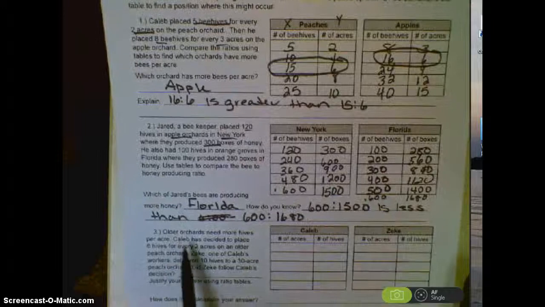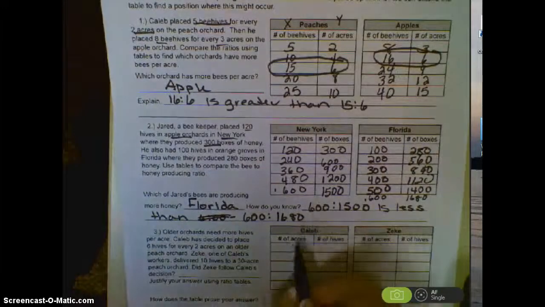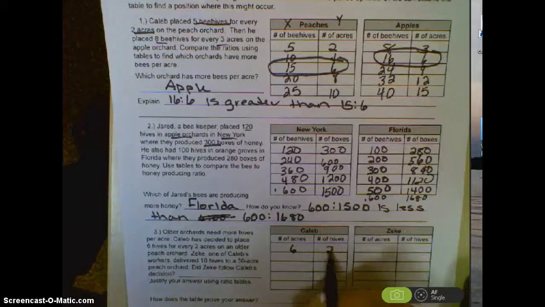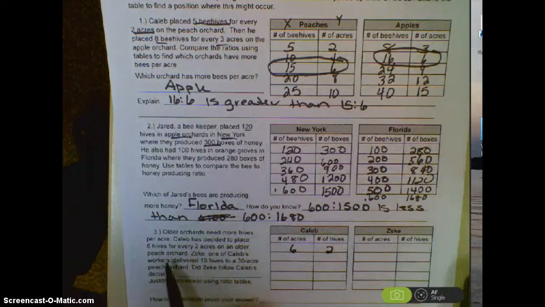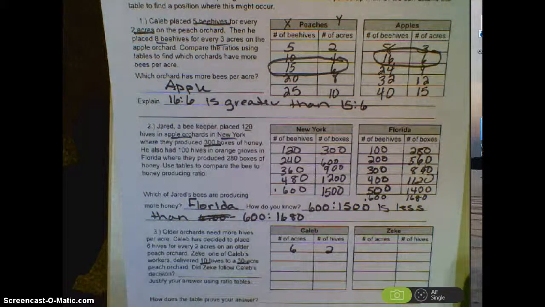Okay, older orchards need more hives per acre. Caleb has decided to place 6 hives for every 2 acres in an older peach orchard. Zeke, one of Caleb's workers, delivered 10 hives, 10 hives for 30 acres. Did Zeke follow Caleb's decision?